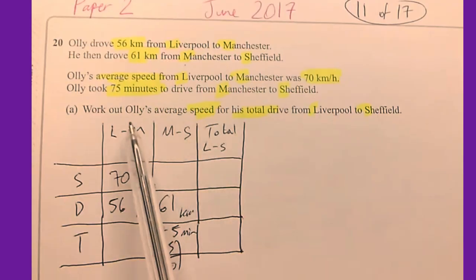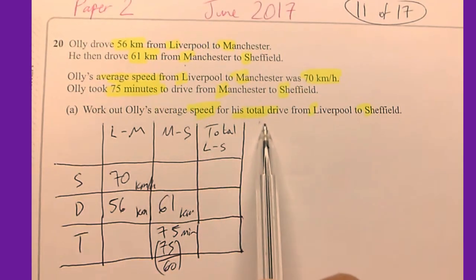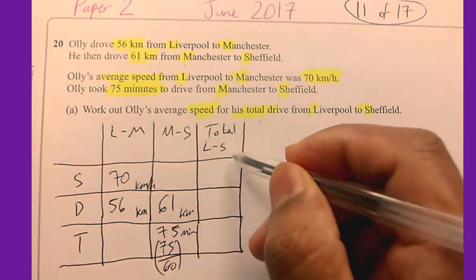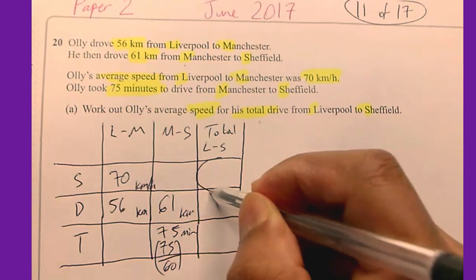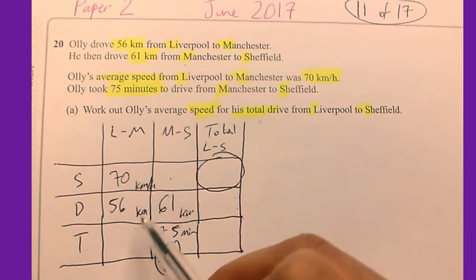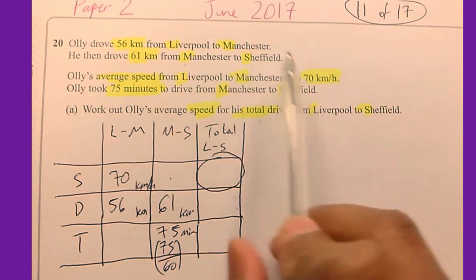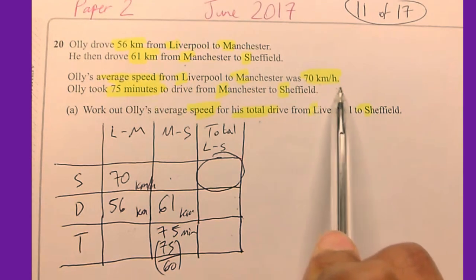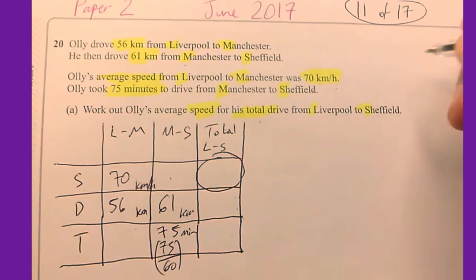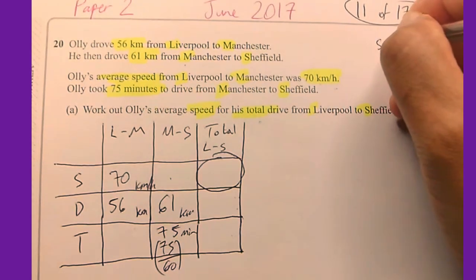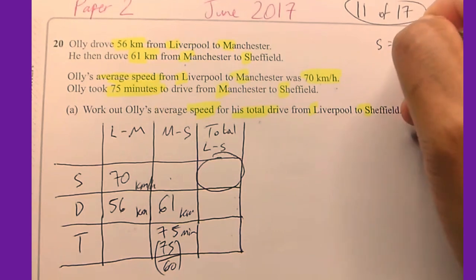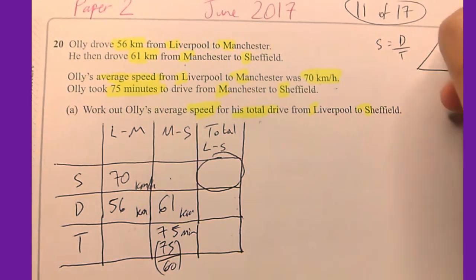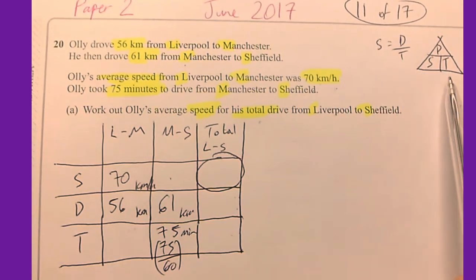Work out Ollie's average speed for his total drive. So we want to work out the total speed. So in order to work that out, I need to work these two out. And again, if we look at the information here, speed is kilometers per hour. Kilometers is distance divided by time. So again, step 1 is remembering our formula. Speed equals distance divided by time. So always start with the formula, then go into your pyramid.